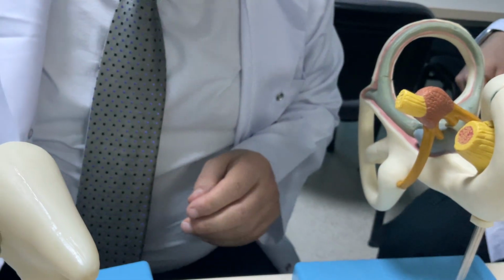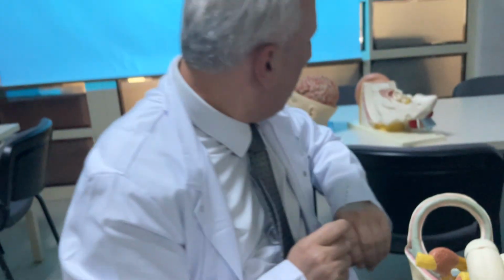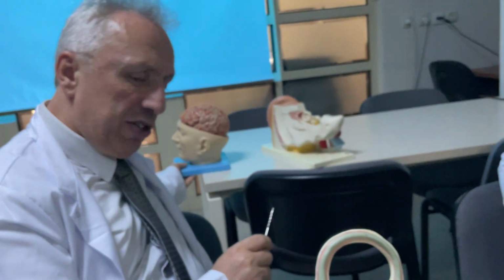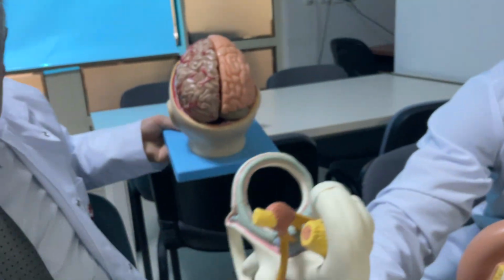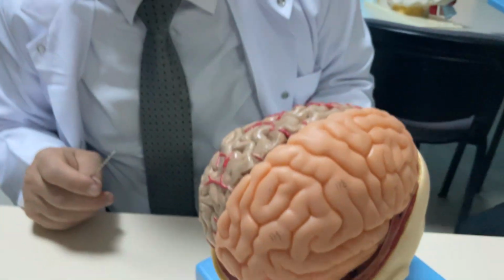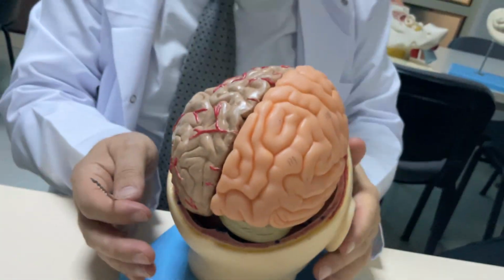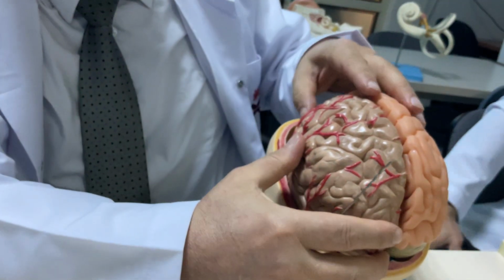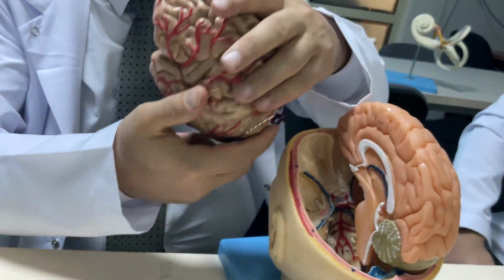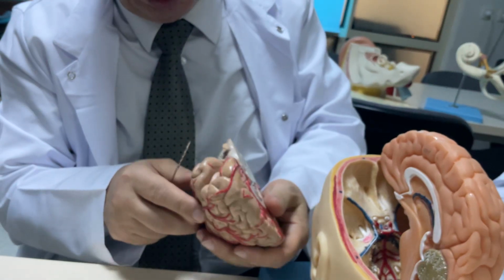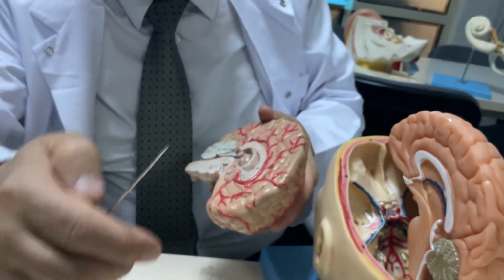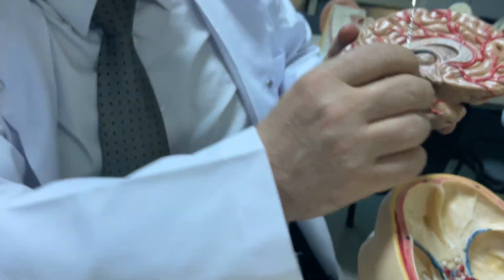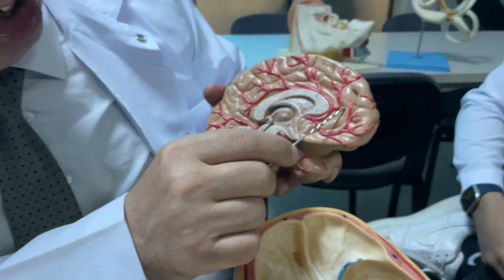Okay, let me pick up the brain here and show you the vessels. Look here. Let me take this out. This is the anterior cerebral artery.